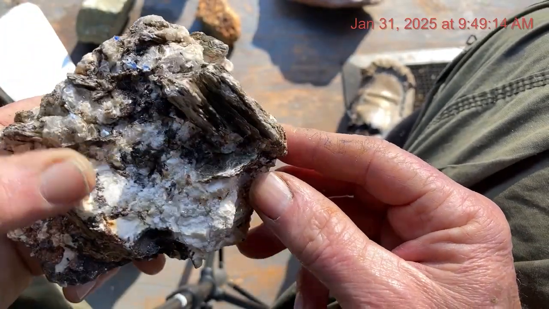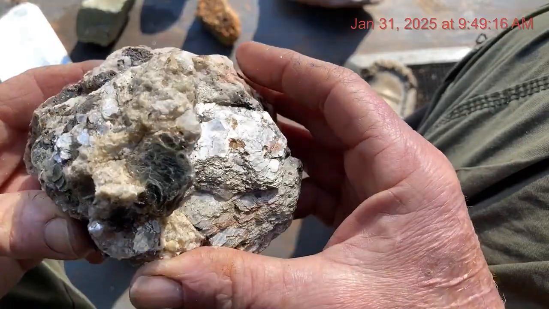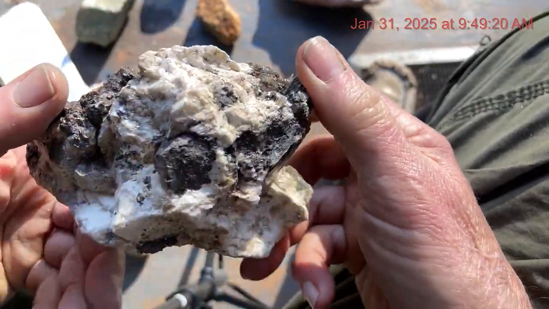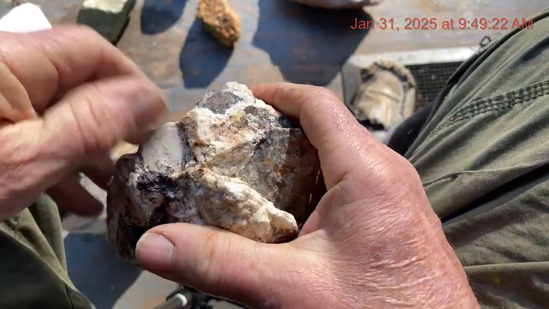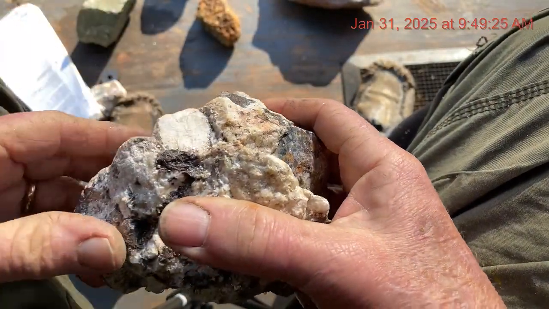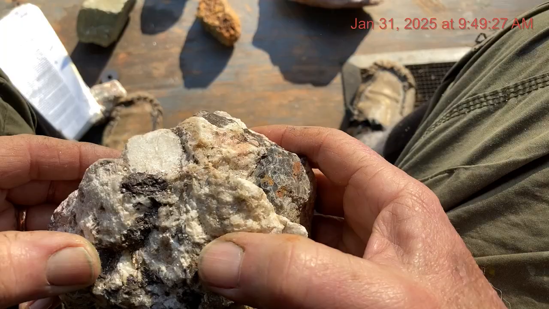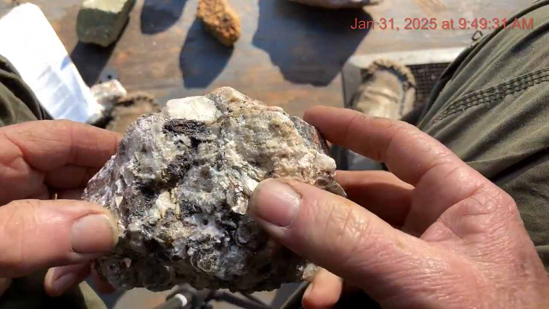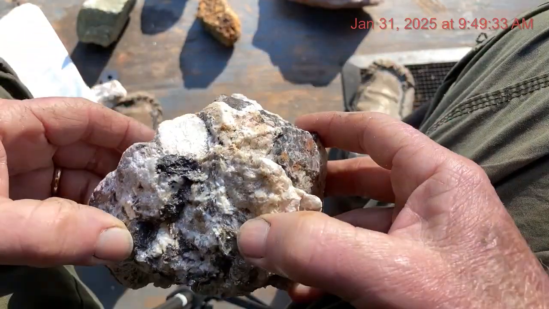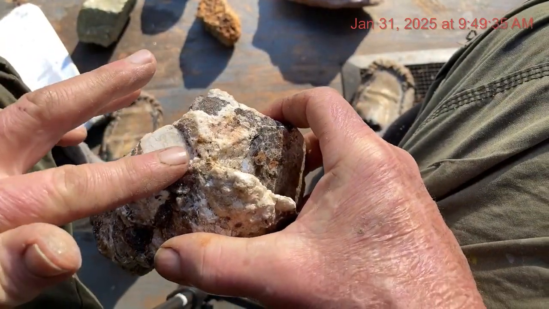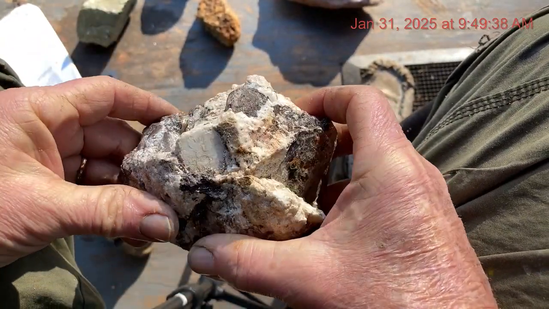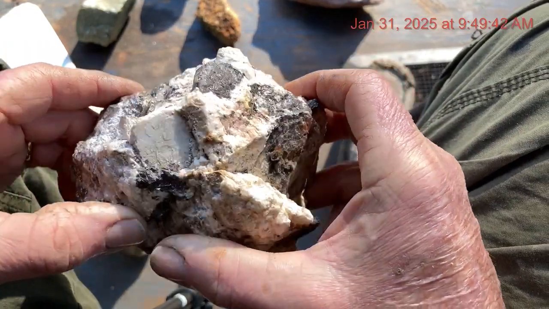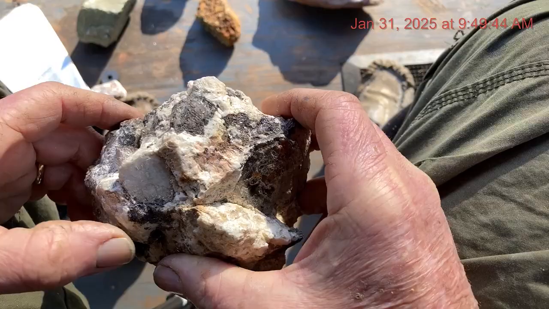Well, let's look over here because there's a big piece of white stuff. Where'd it go? Oh, yeah. Right here. A big flat surface. And I don't know if you guys can tell, but it's got a flashy face on it. What do you think that is? Right. Some kind of feldspar.